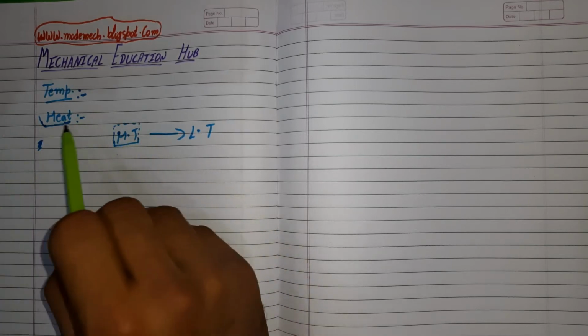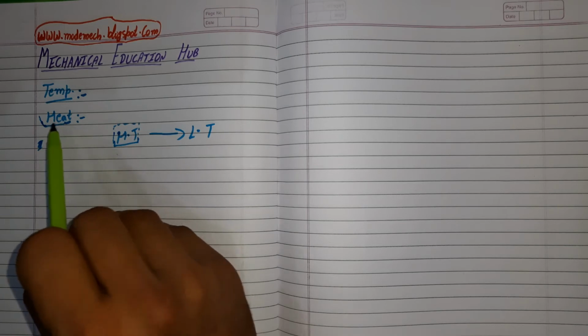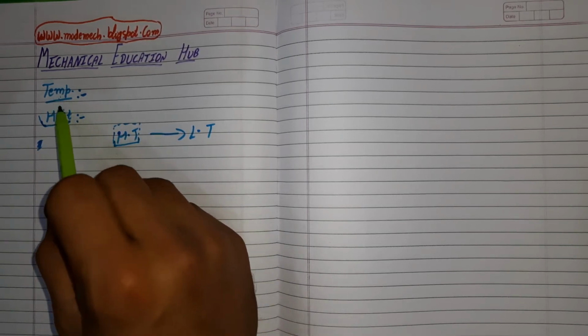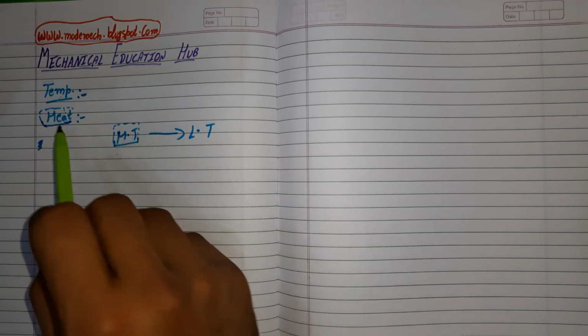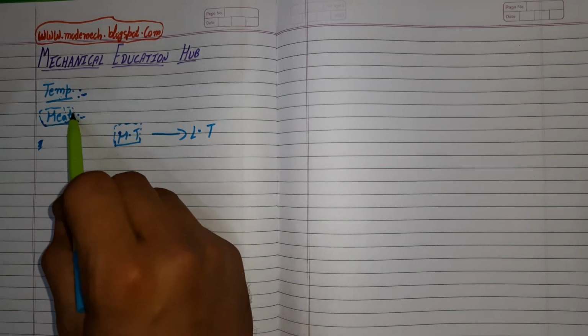Basically, I talked about heat here because I want to differentiate between heat and temperature. There is a lot of confusion between heat and temperature. That's why I elaborated a very small part of heat here.